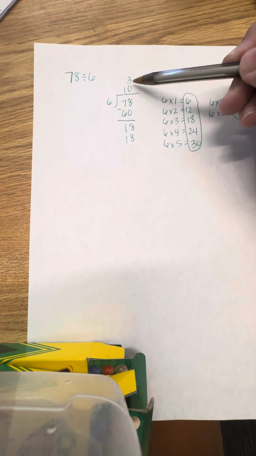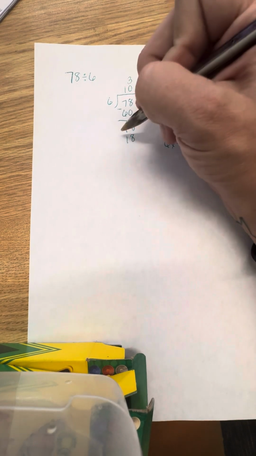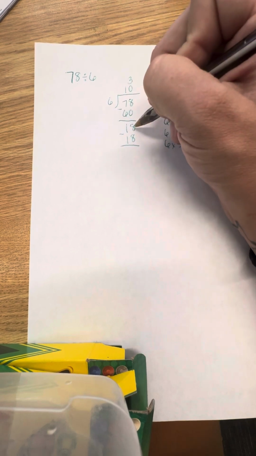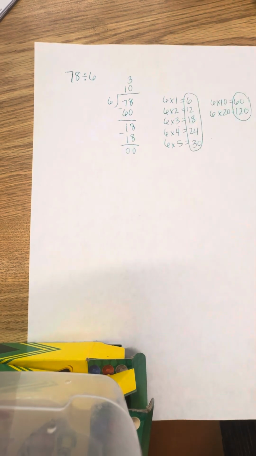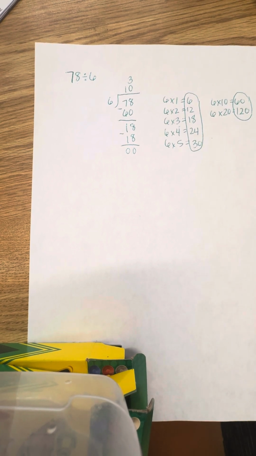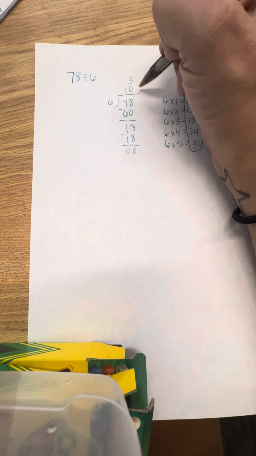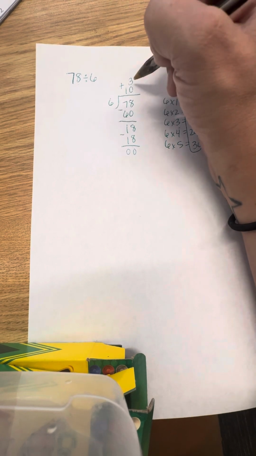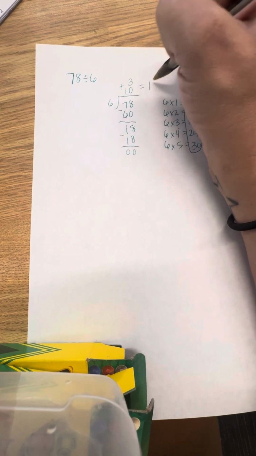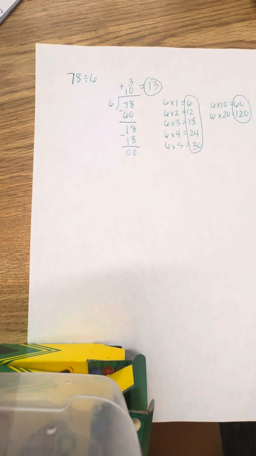We need to make sure that our ones place is lined up so that 3 and 0 are lined up. I will do my subtraction. 8 minus 8 is 0, 1 minus 1 is 0, and once I get to 0, I know that I am done dividing. These right here are my partial quotients. I'm going to add my partial quotients together, and 3 plus 10 equals 13, and that is my final quotient.